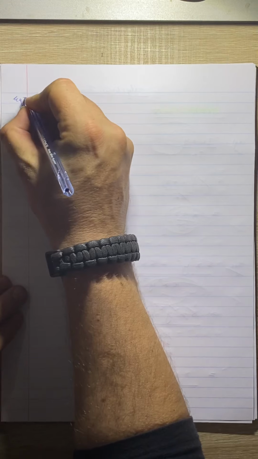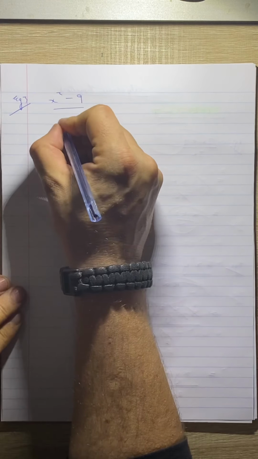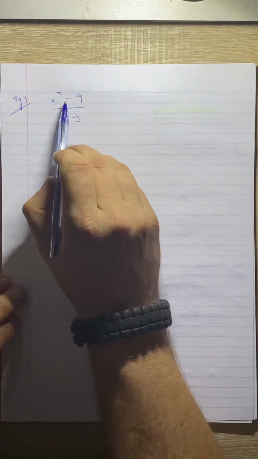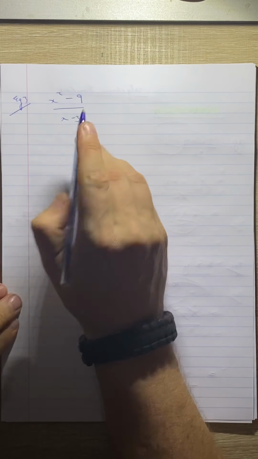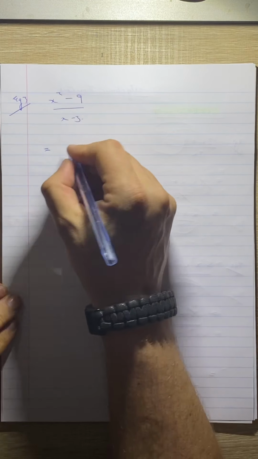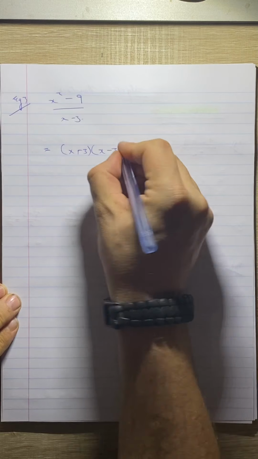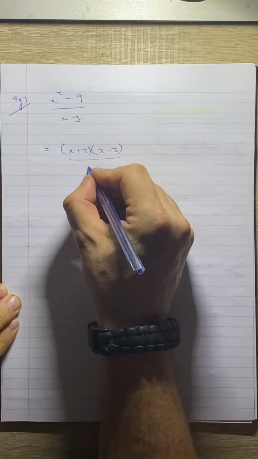Okay. Let's have a look at example 3. Example 3 is saying x squared minus 9 over x minus 3. Okay, guys, so treat numerator, denominator separately. So this you should be picking up now. X squared minus 9 is a difference of 2 squares. So we factorize that all over x minus 3.